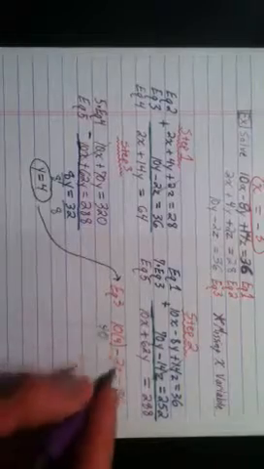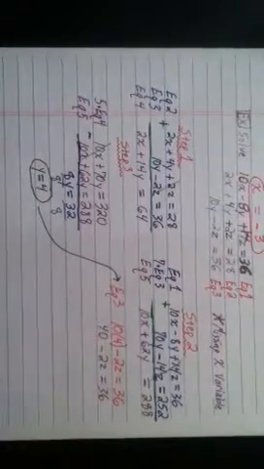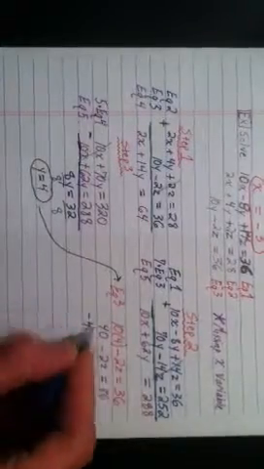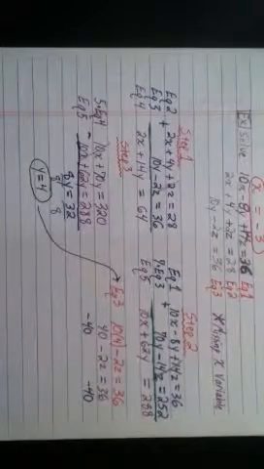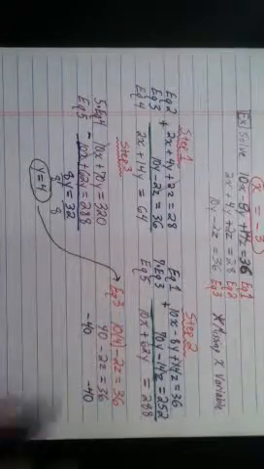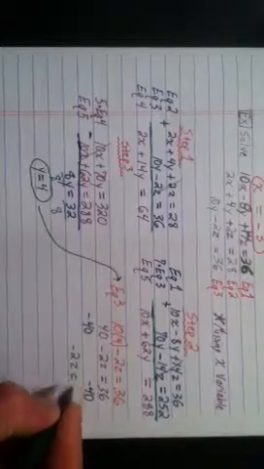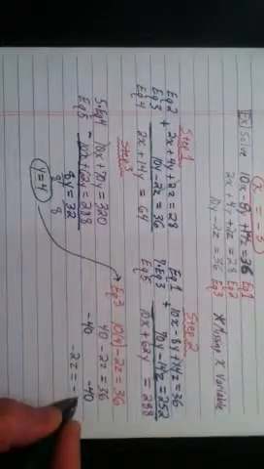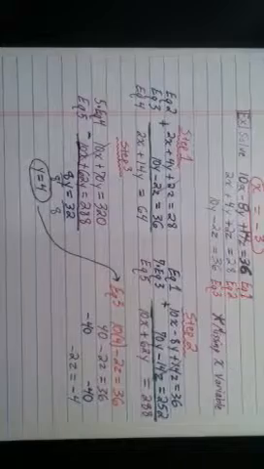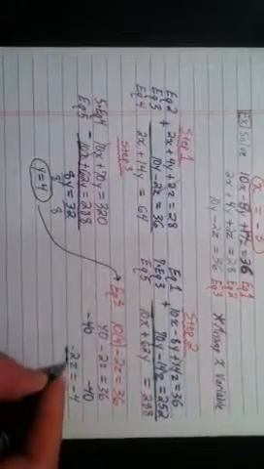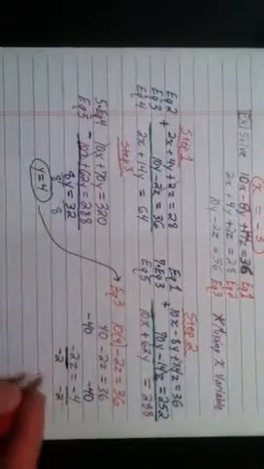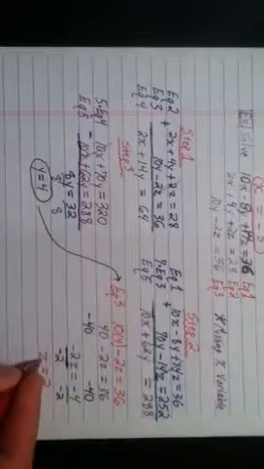So that gives us 40 minus 2z equals 36. Subtract 40 from both sides. We get negative 2z equals negative 4. And then divide on both sides by negative 2. And we get that z equals positive 2.